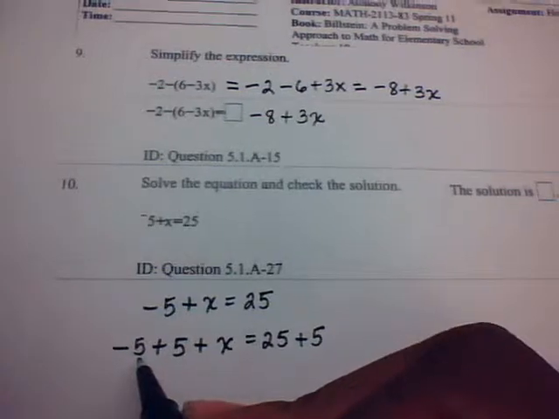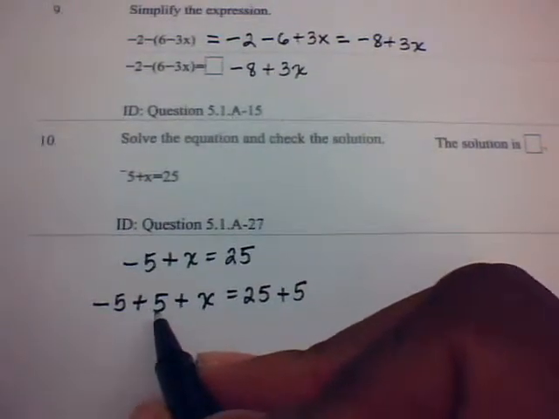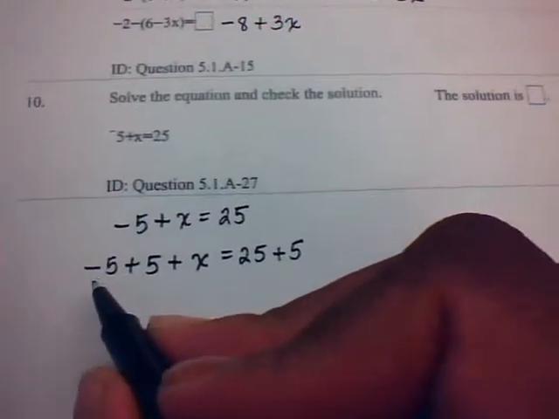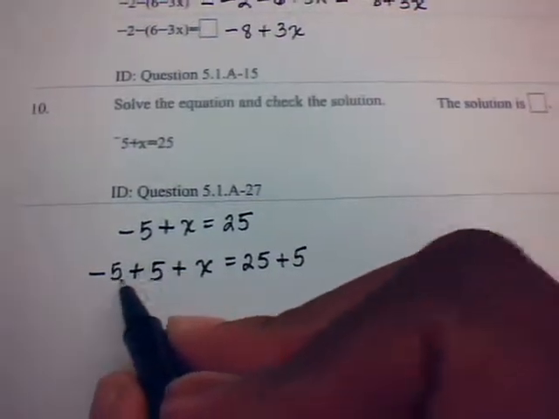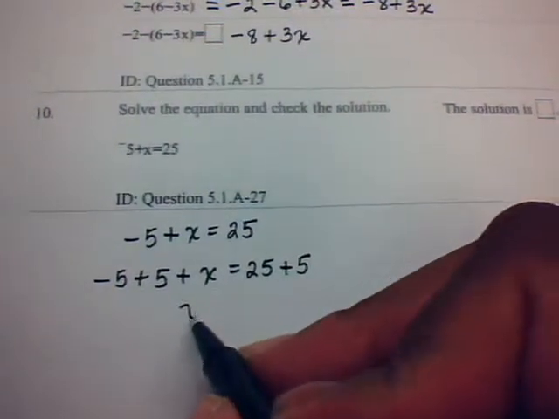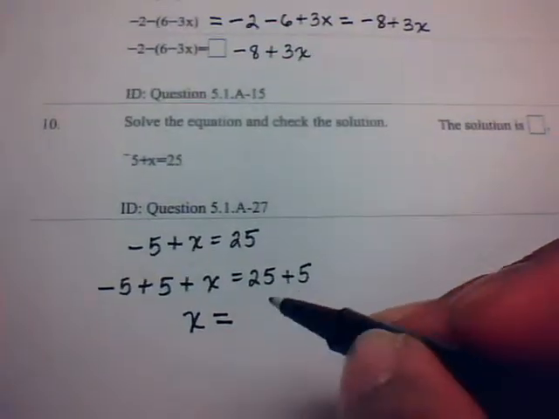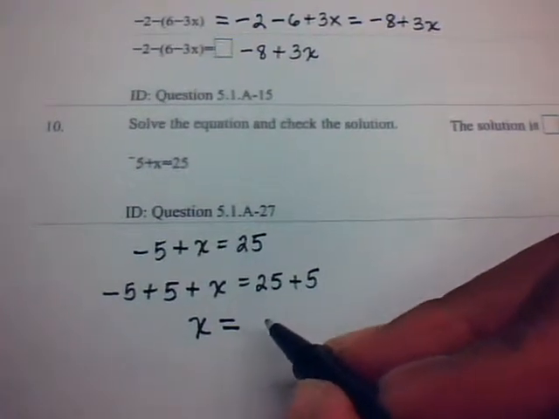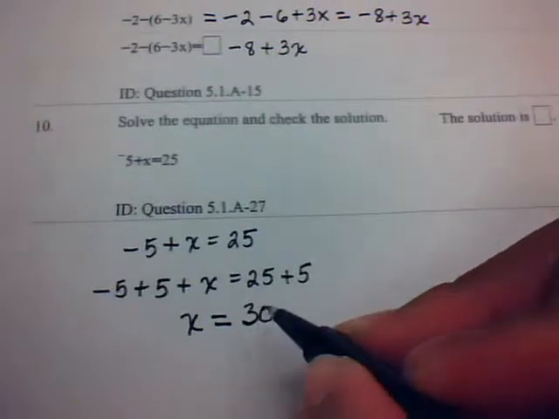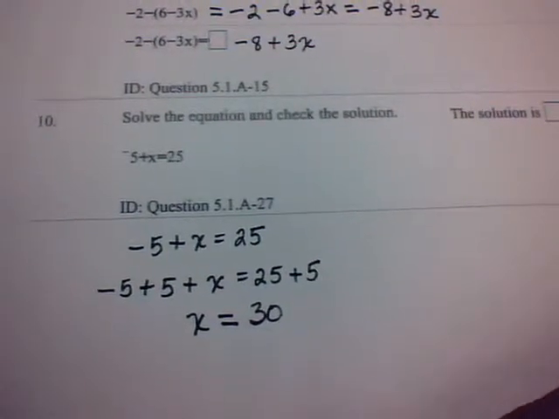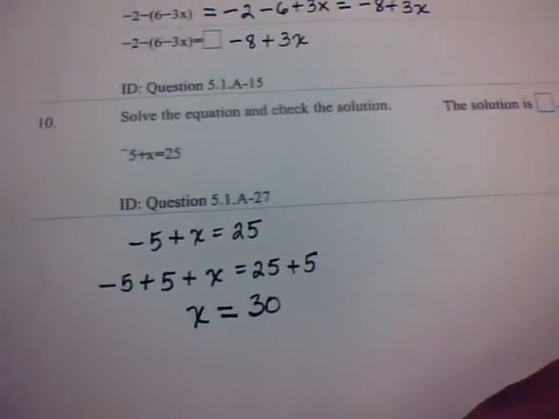Now, adding negative 5 to 5 is the same as adding 0. So, negative 5 and the plus 5, that's going to give me 0. That's going to leave me with just x on the left side. And that's equal to 25 plus 5, which is 30. So here, the solution here will be x is equal to 30.